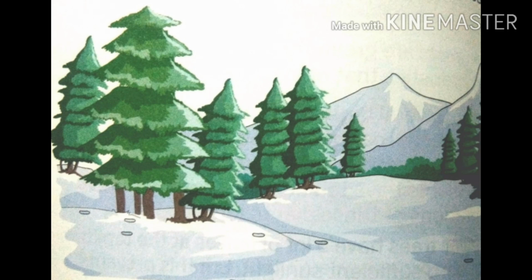Why do these trees have cone-shaped sloping branches and needle-like leaves? Yes, these features help the snow to slide off easily.